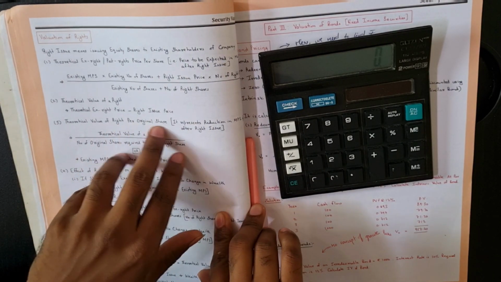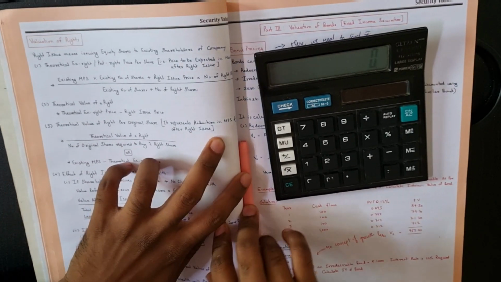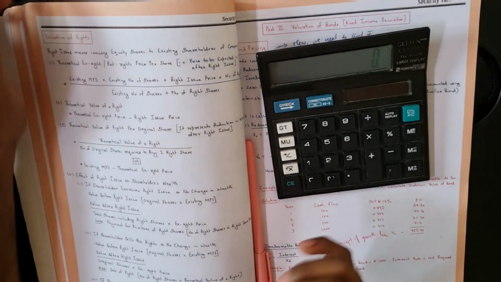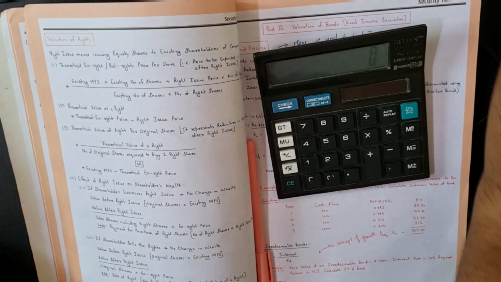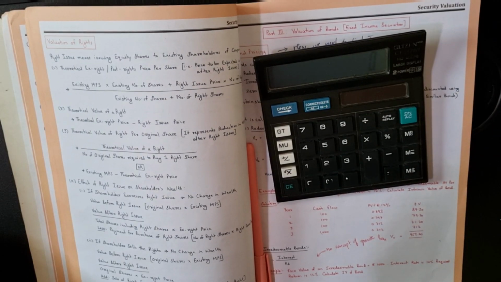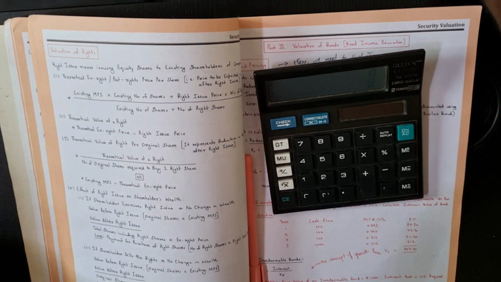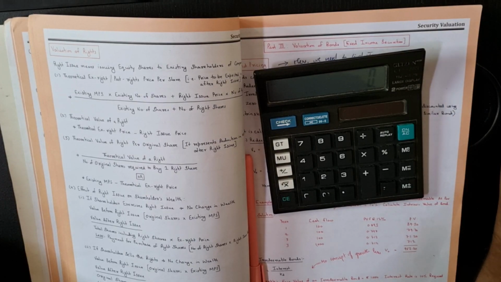Theoretical value of right per original share represents the reduction in MPS of the share after the right issue. How much is the reduction? What was the MPS before? Let's say it was rupees 24. After the right issue it was 22.4. The difference will be the reduction. It is the theoretical value of right per original share.